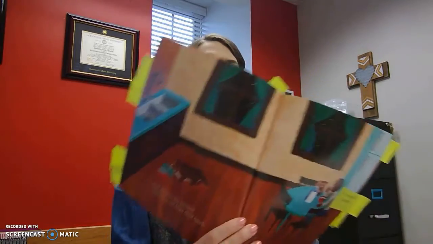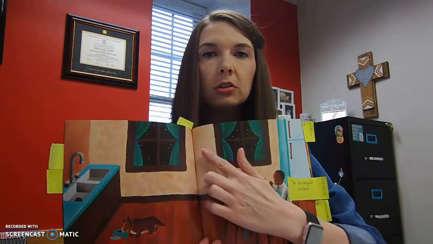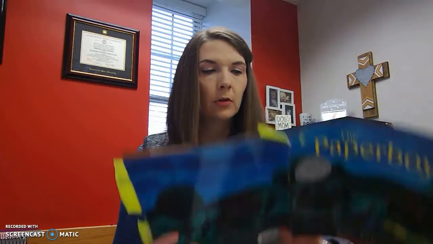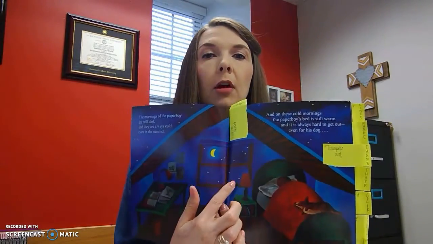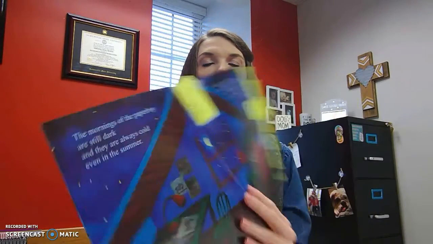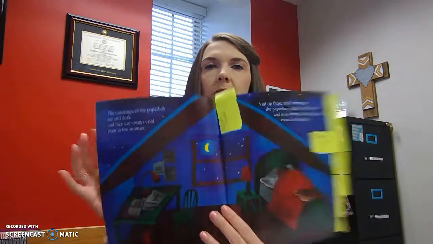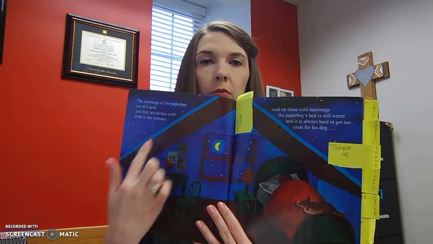Let's see. I also marked another page. You can see that these windows are identical rectangle windows. And then there was another one I marked where the windows are very square. Some of the shapes in here are very prominent. And also this triangular roof.